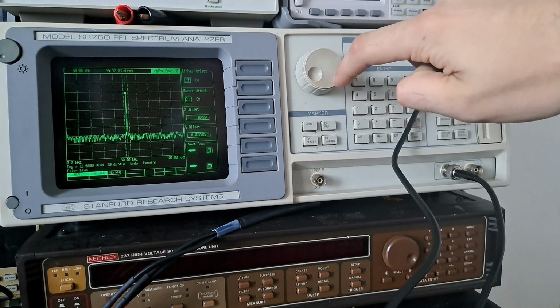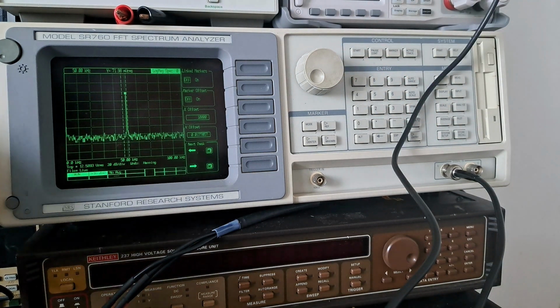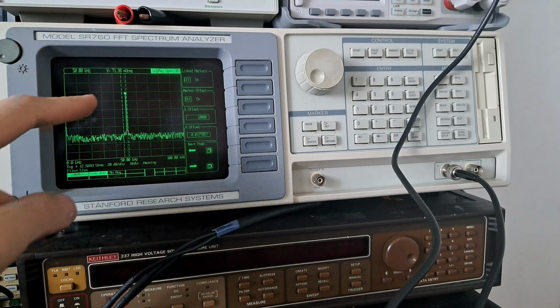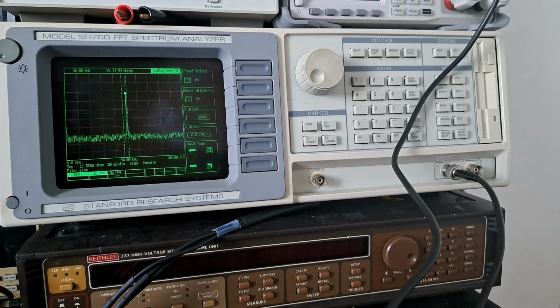peak, and we have 50 kilohertz spot on, and a peak of 71.98 millivolts RMS, which, considering that we have a 200 millivolts peak to peak waveform, yeah, we're getting pretty much exactly what we should. 0.707 something, so it's pretty close.